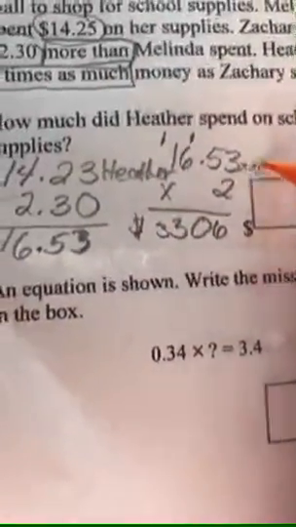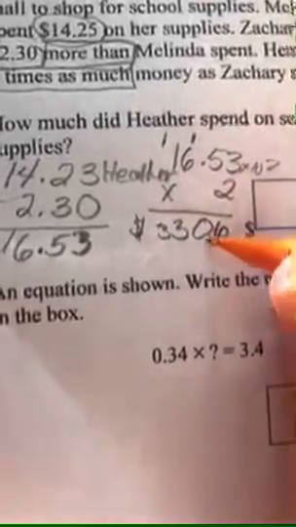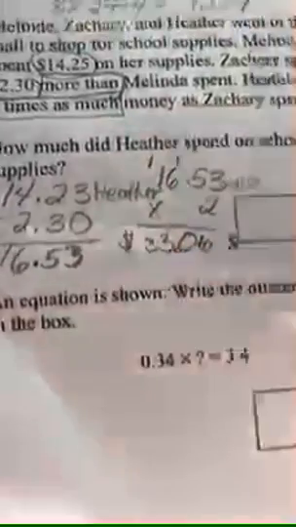So I need $16.53 and multiply it by 2. So 3 times 2 is 6. 2 times 5 is 10. Drop down my 0 and regroup my 1. 2 times 6 is 12. Plus 1 more is 13. Again, regrouping a 1. And then 2 times 1 plus 1 is 3. And again, the most important part is to place your decimal. This was 10 to the power of 2. This is 10 to the power of 0. So 1, 2 times over. Heather spent $33.06.